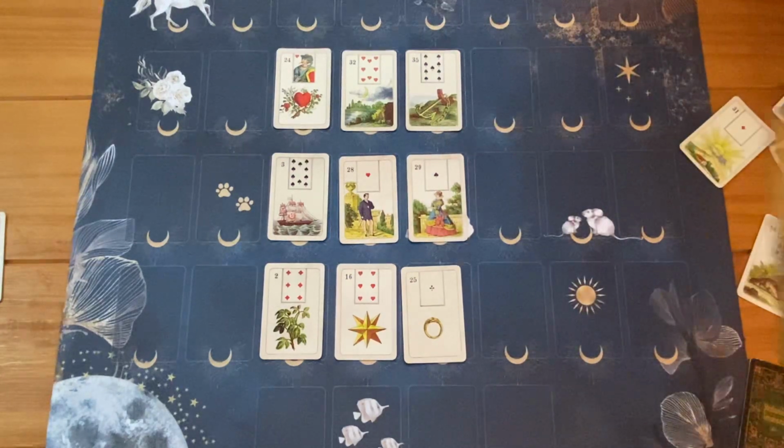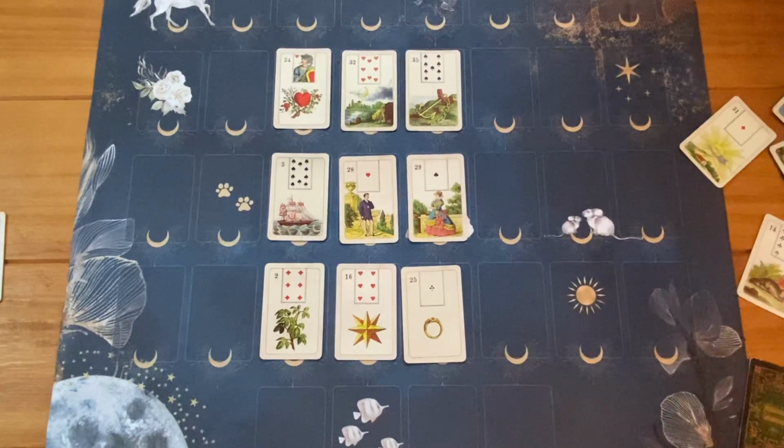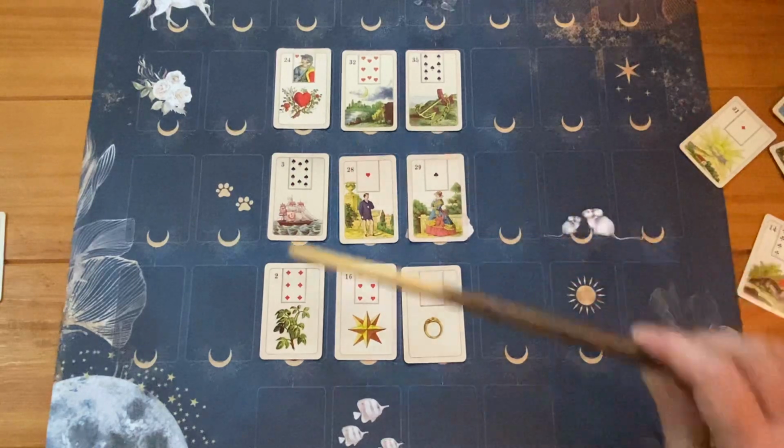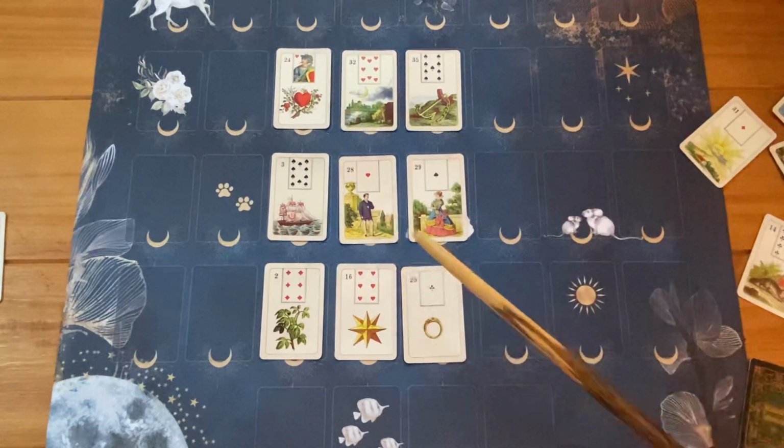Okay, so I think I got it all in. Wow, that was fast, right? So it's all about the proximity and what cards fall between the perfect cards and the seeker's card.